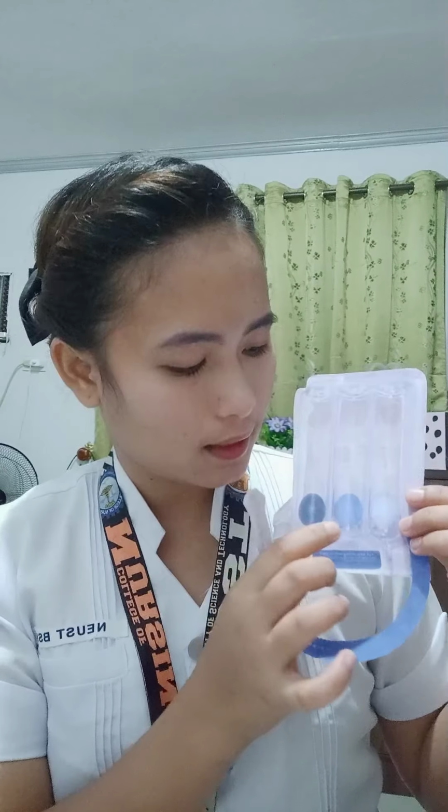Once you put the mouthpiece in your mouth, check for the first ball. This ball contains 600 cc, this is 900 cc, and 1200 cc. Then once you breathe in, the balls go up. Next is this, and then last.